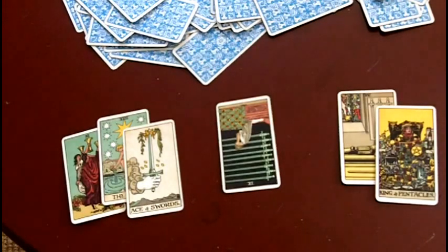So this is, I think, an excellent method for looking at your options, seeing what the energy around each option is, and then being able to consciously make your choice deliberately, hopefully a little bit more well-informed, and then go about your business. I hope that's helpful.